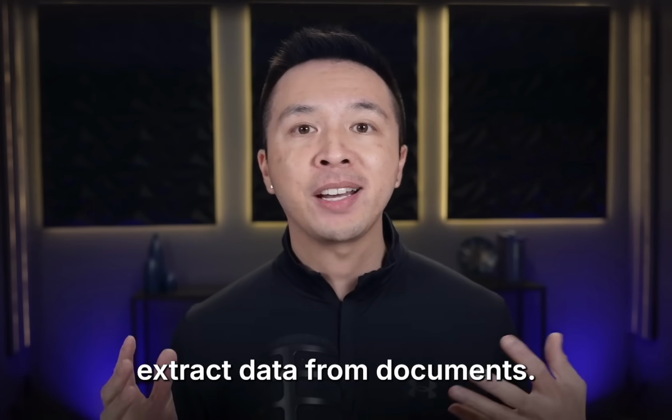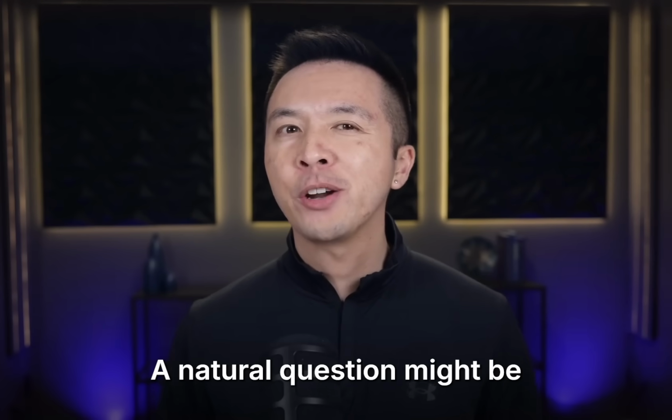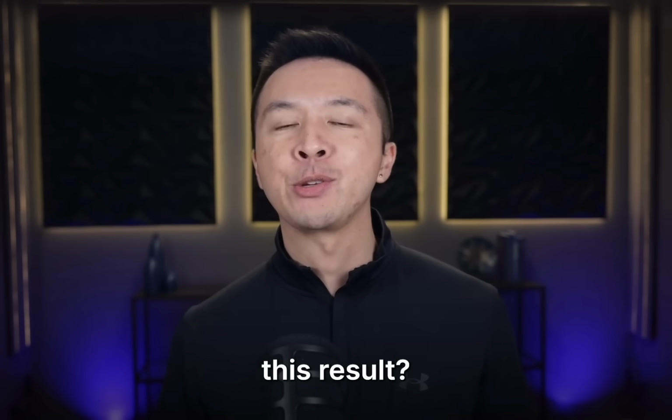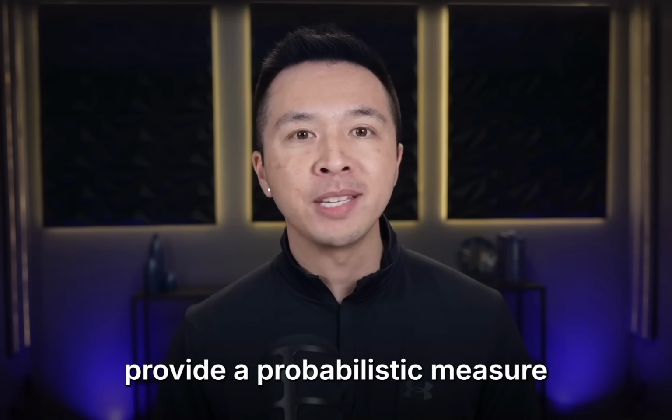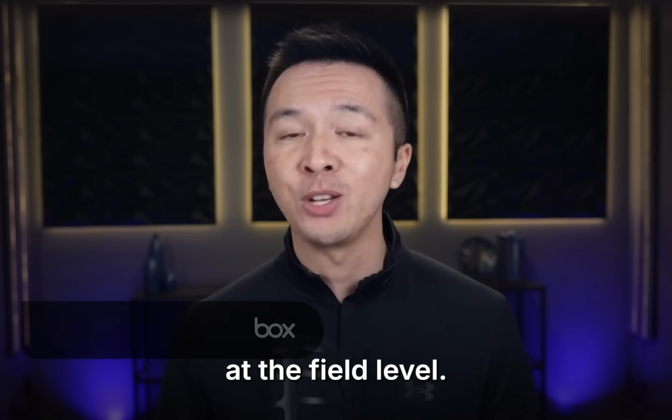If you've been using AI to extract data from documents, a natural question might be, how much should I trust this result? With Box AI Extract, confidence scores provide a probabilistic measure of extraction accuracy at the field level.